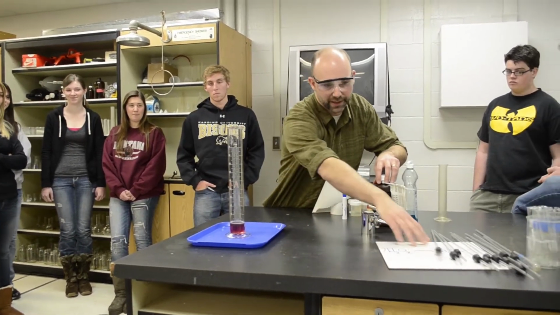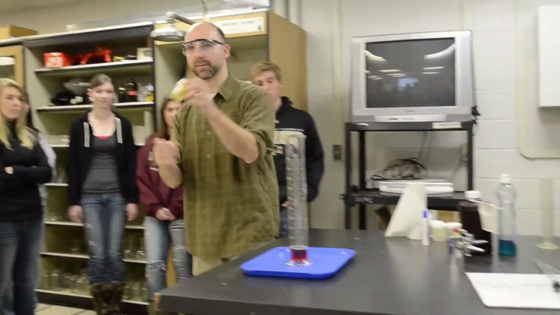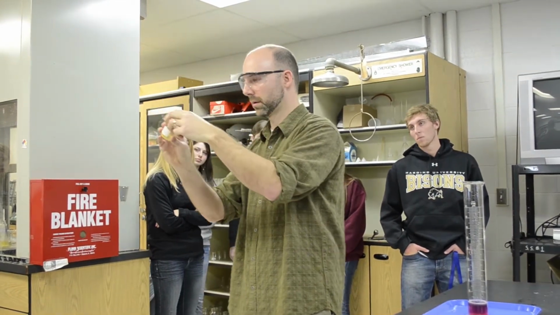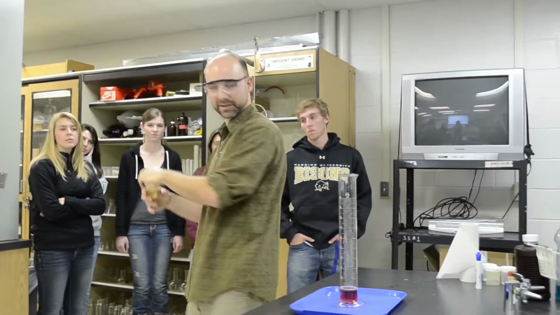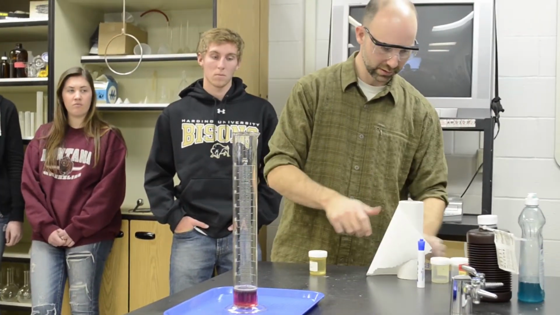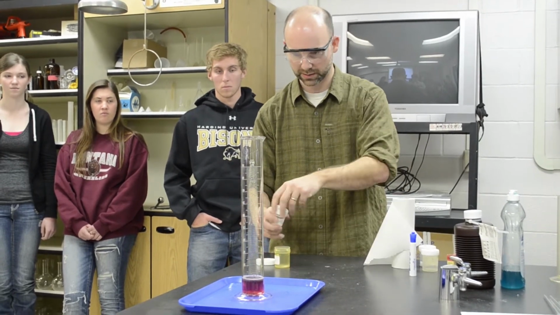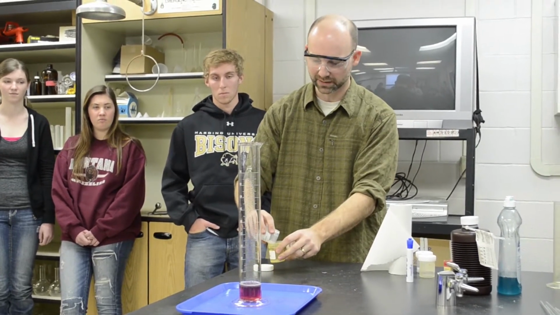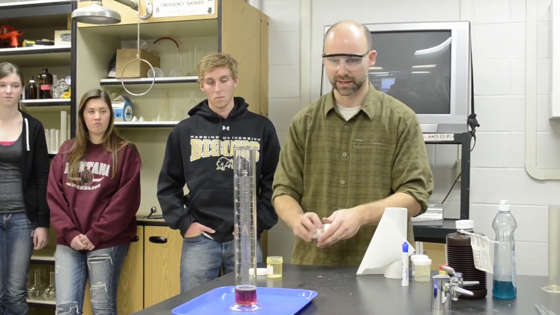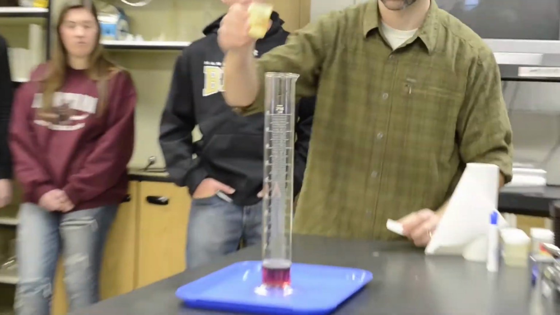Move some stuff out of the way. Here's my catalyst. It's called sodium iodide. Notice how it has a brown color to it? It's just a solid little crystal. So I'm going to dump some of this in there. I should probably get a little bit more. More catalyst can't be bad. Well, I say that because you have about 25, 30 more milliliters than I should have of hydrogen peroxide. So here we go. Catalyst.